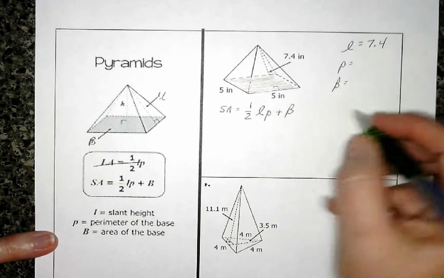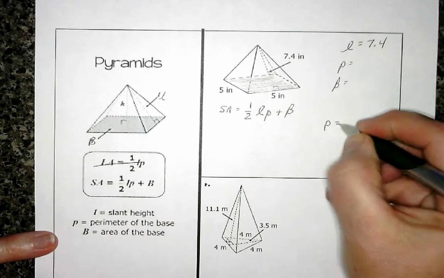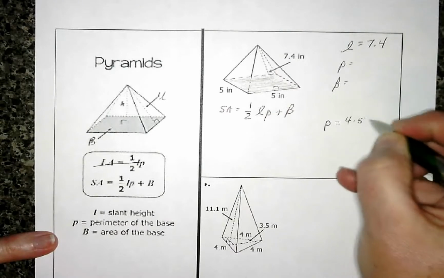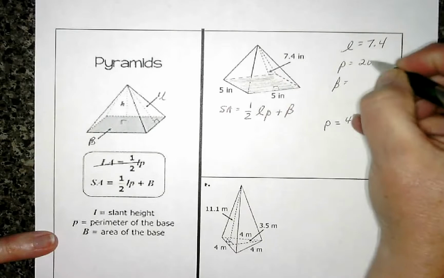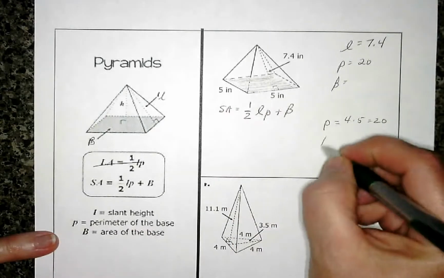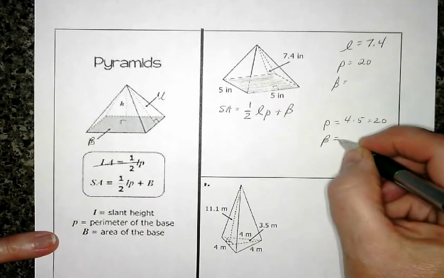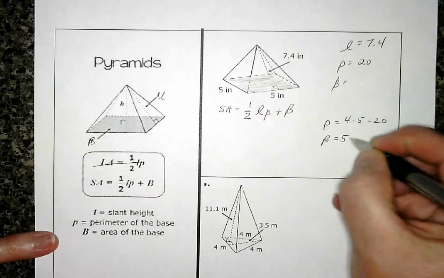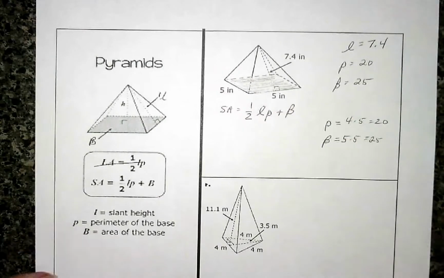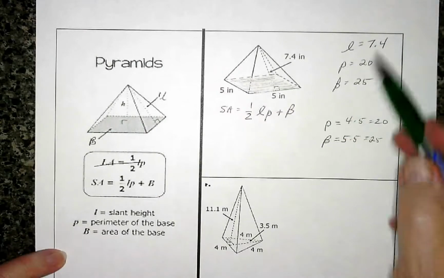The base is a square and the sides are 5. So 4 times 5 gives me 20 for my perimeter, 5 plus 5 plus 5 plus 5. The area of the base is side times side, 5 times 5, which is 25. You can see that it's not very difficult to find those 3.